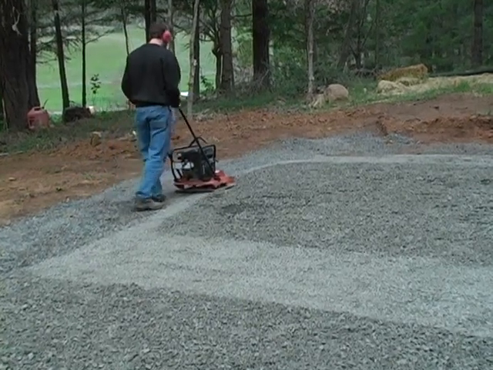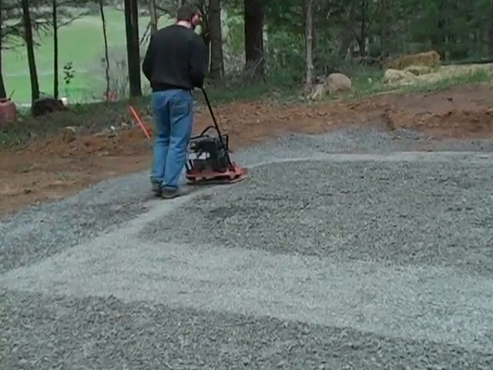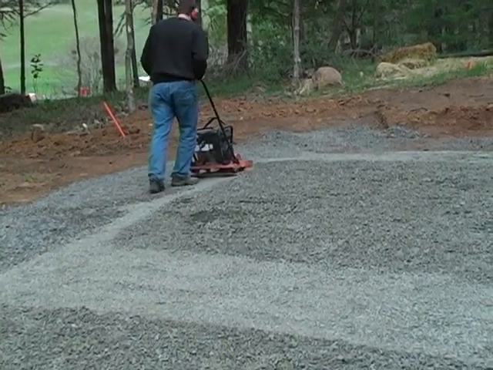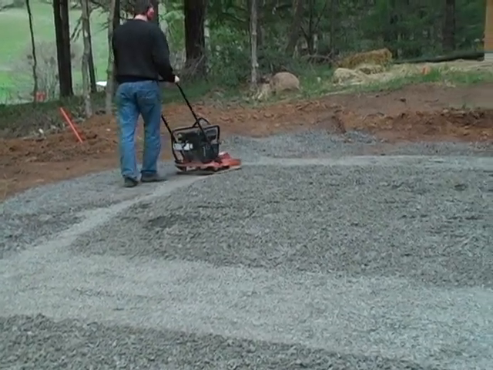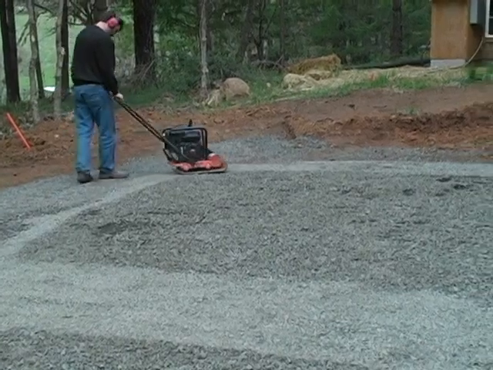So what I do is I'll go slowly in one direction and then I'll actually turn around and come back and go the other direction or perhaps go across or diagonally to make sure that I've got it fully compacted before I prepare my pour.